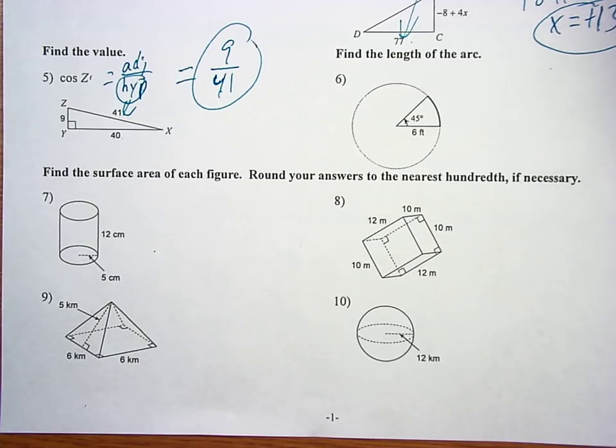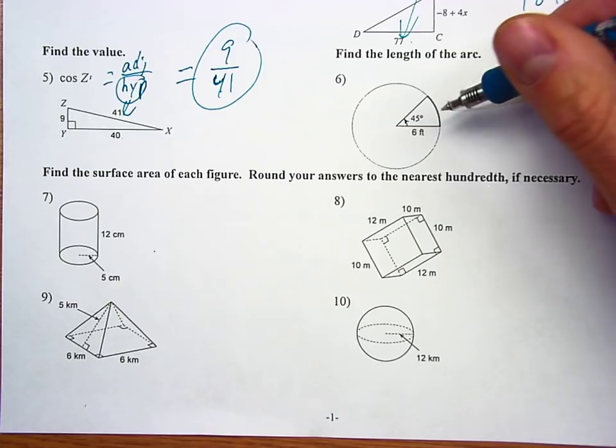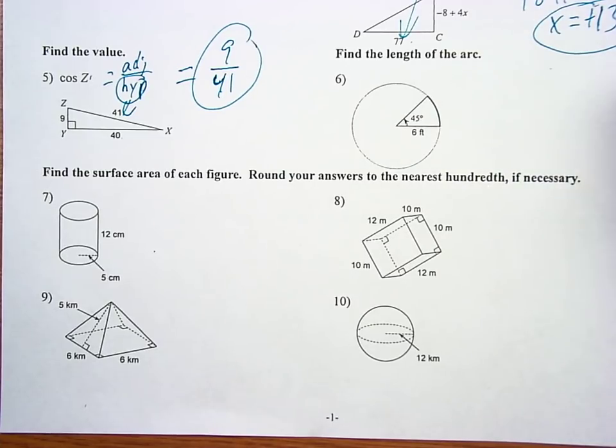All right, arc length. Arc length is a portion of the circumference of a circle. So this is 45 degrees of the entire circle. The entire circle is 360, so this is 45 out of 360.